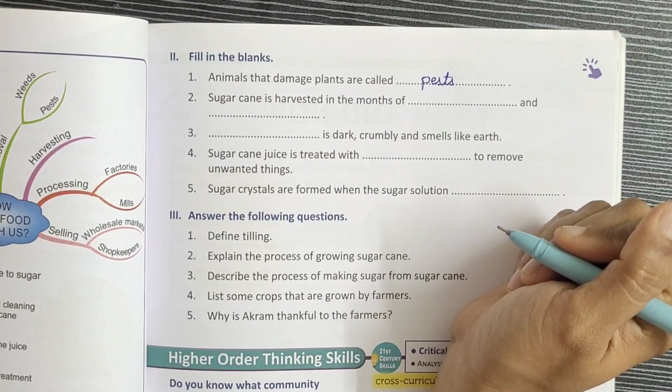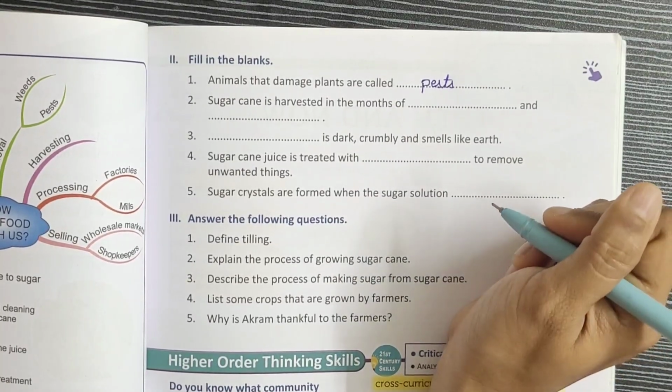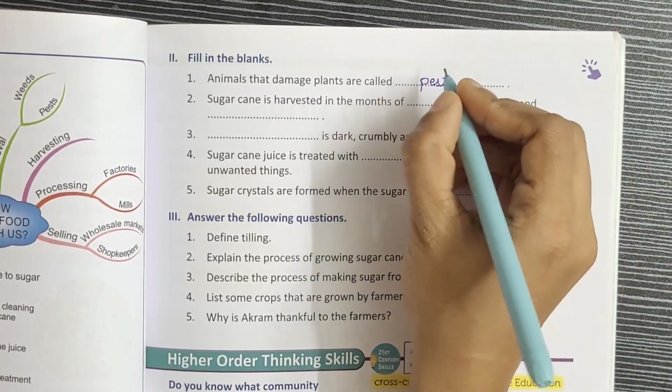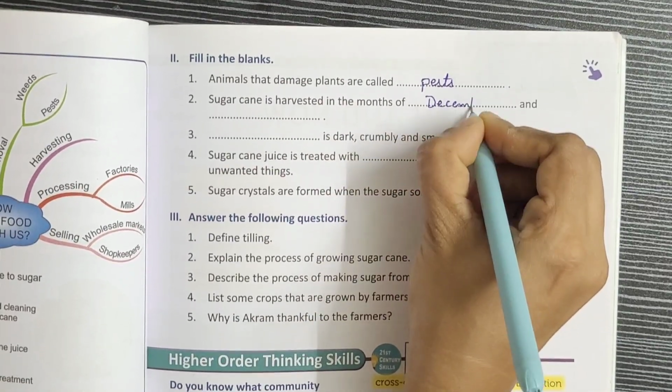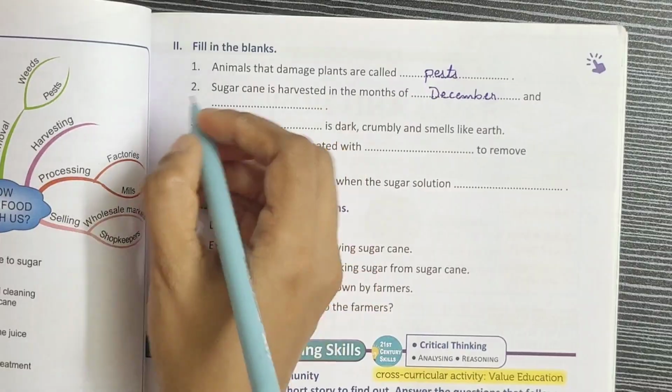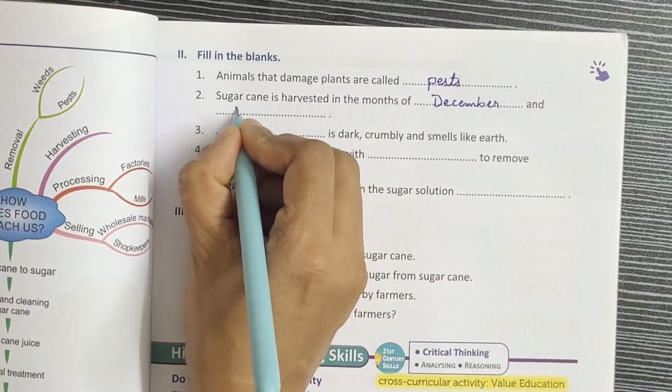Sugarcane is harvested in the month of dash and dash. The month of December and January.